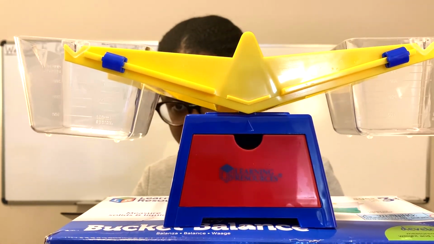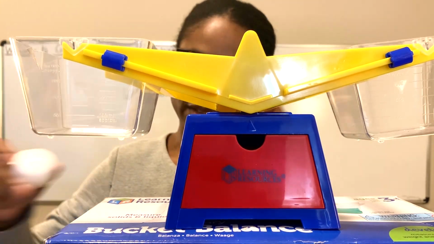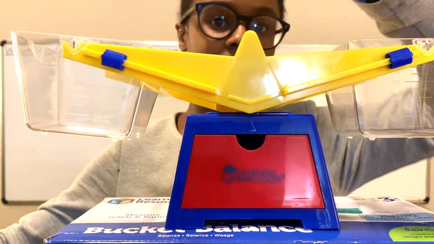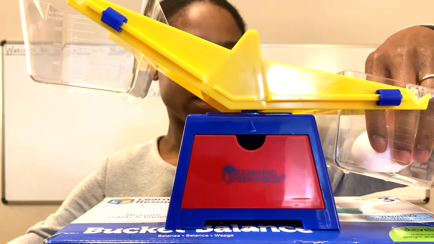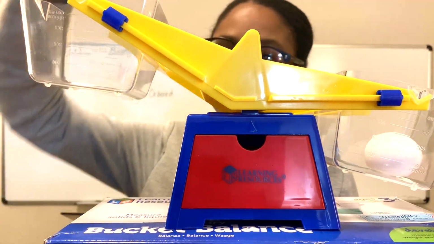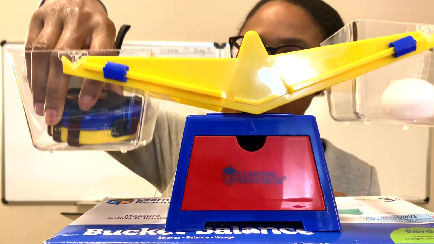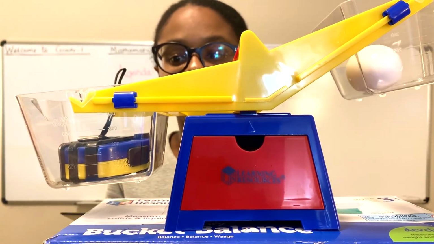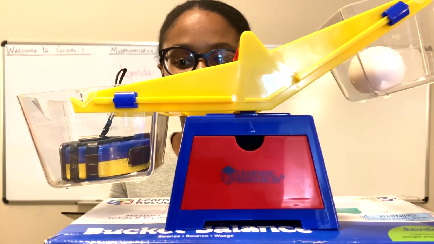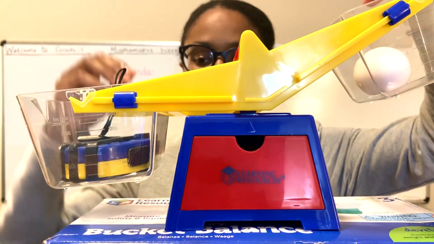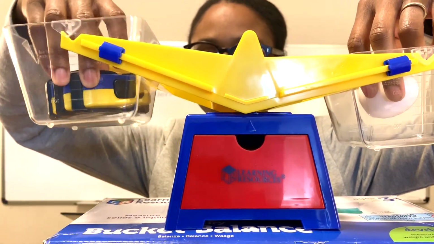Okay, I want to make sure you can see that at least partially, or hopefully all of it. Okay, so here's our egg. We're going to put our egg over here. Okay, and then here's our tape measure. We're going to put our tape measure here, and whoa, yeah, the tape measure is definitely heavier than the egg, isn't it? Yep, the egg doesn't quite compare.